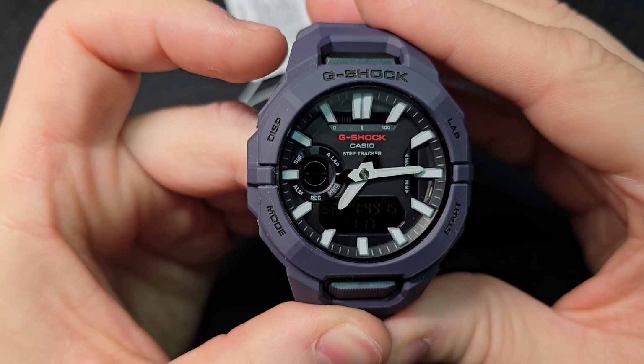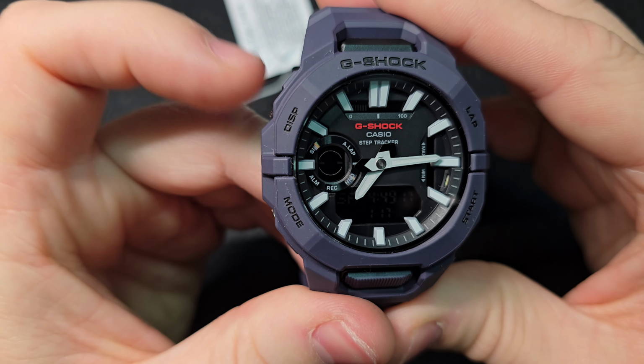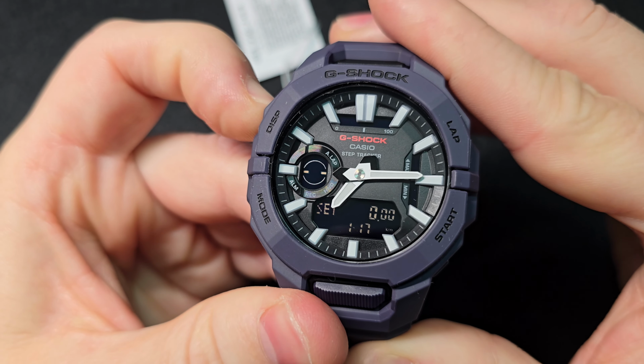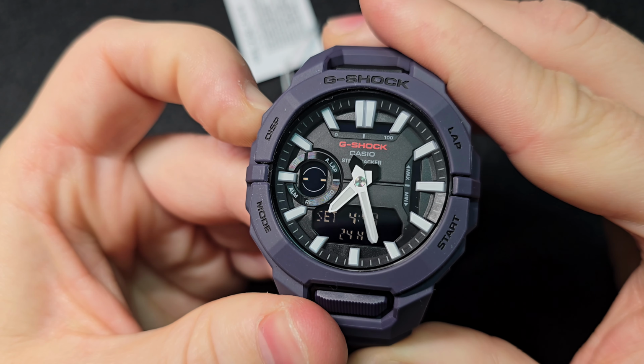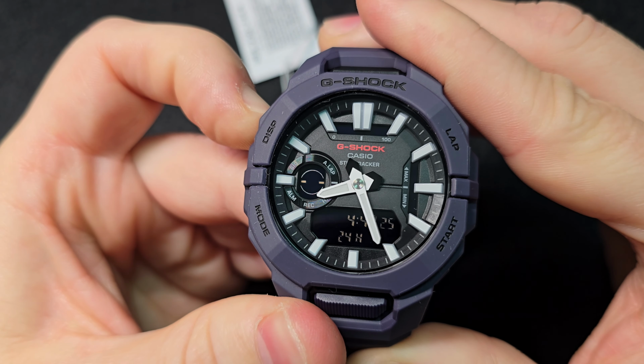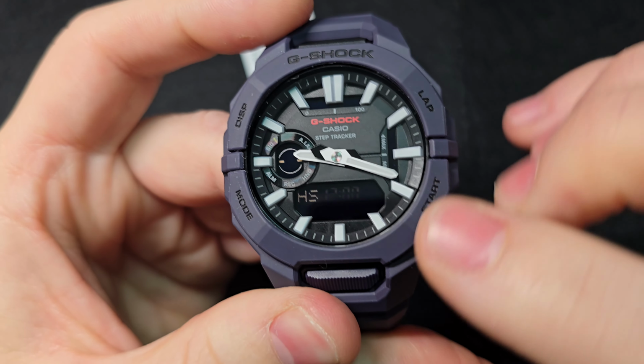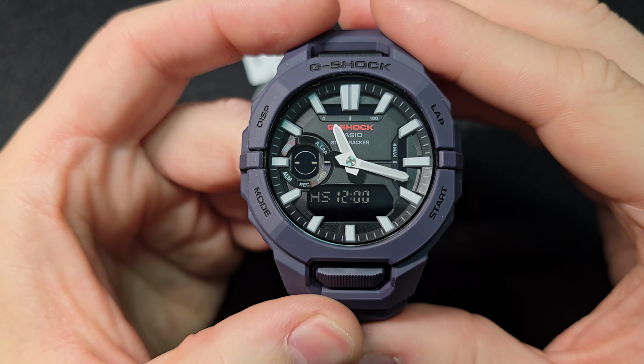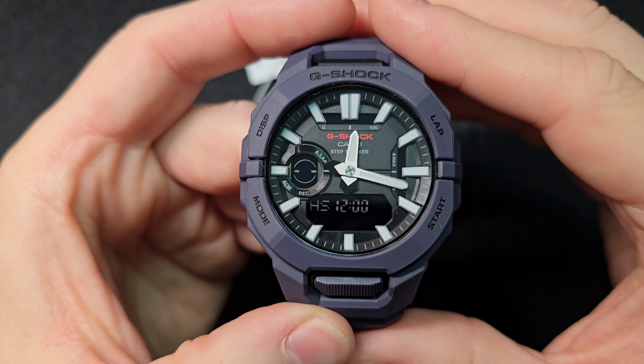watch. Just press and hold display button. Hold. Now we are entering hand settings mode. Just wait.